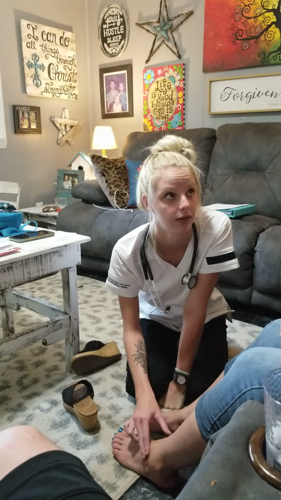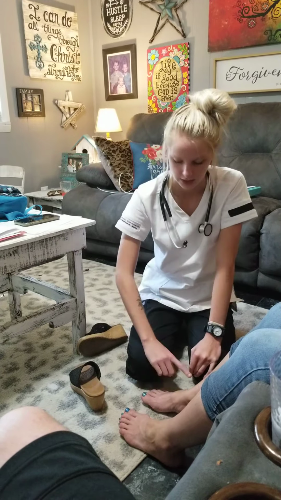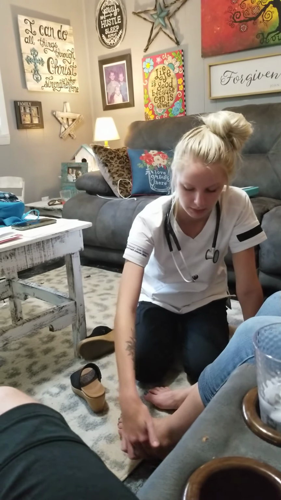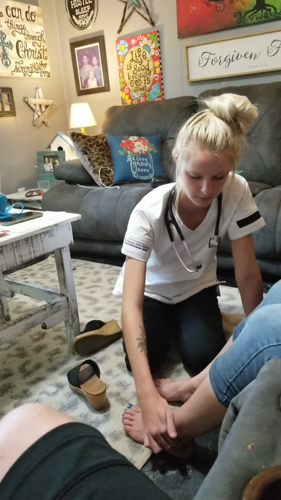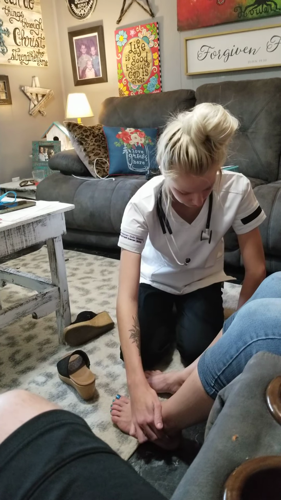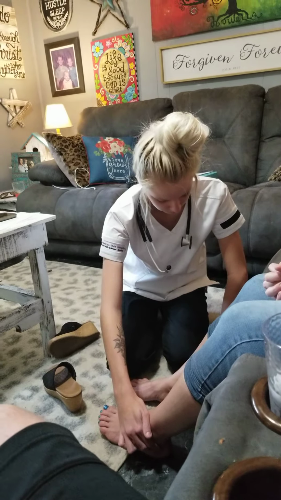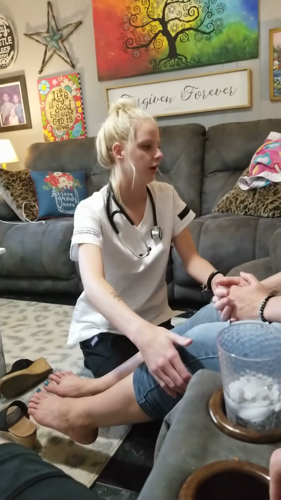You see my heart beating. And then you'll check it on our other foot. And the next one is going to be the posterior tibial, and that's going to be on the outer side of the ankle. And all of her pulses are ranging from 20 beats within a 15-second interval, so they're all around the same. All right, and then next you're going to go to the popliteal pulse.